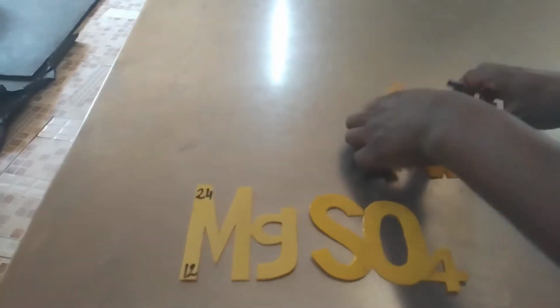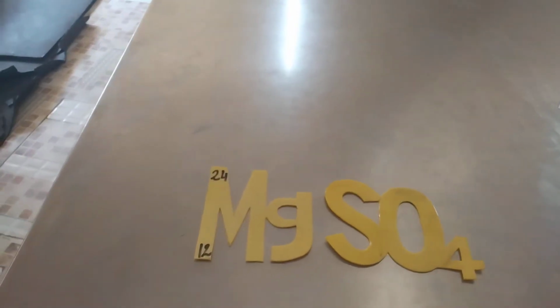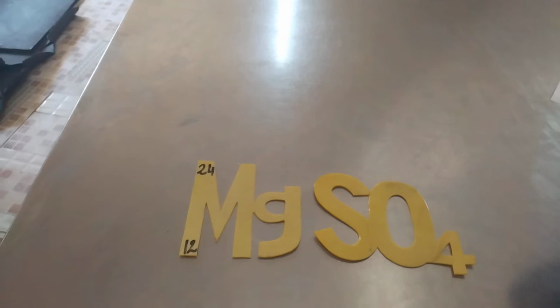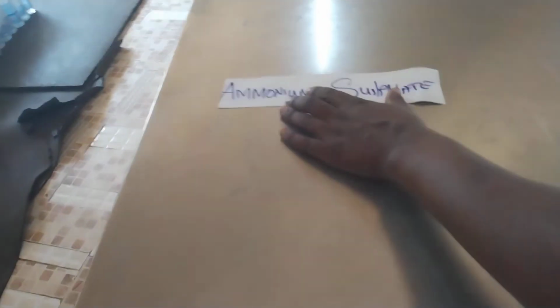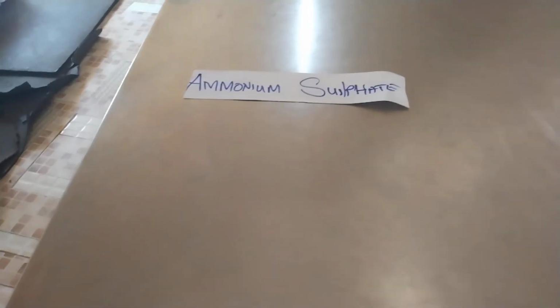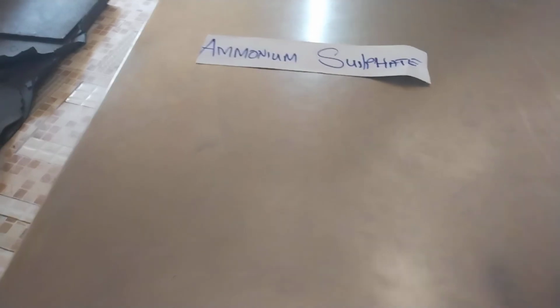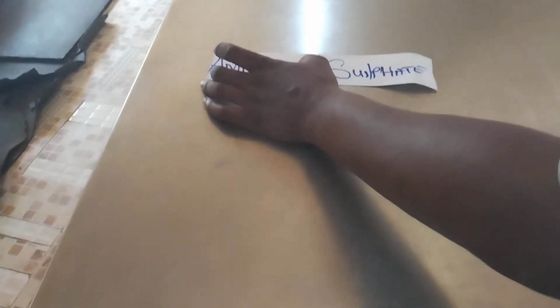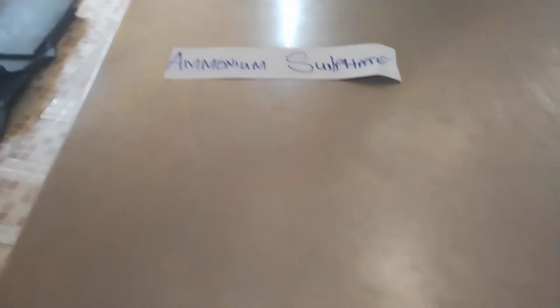Now let us look at another ionic compound. Now we are going to look at ammonium sulfate. From this name, it is made from an ammonium ion and a sulfate ion.